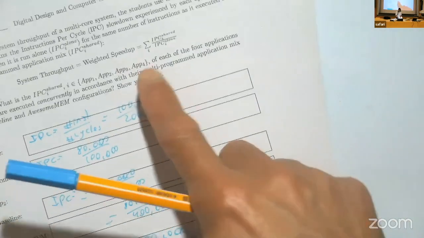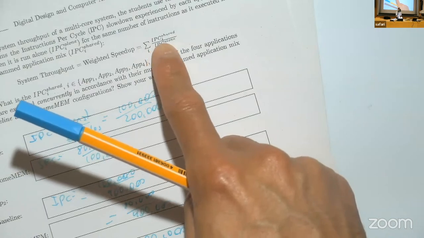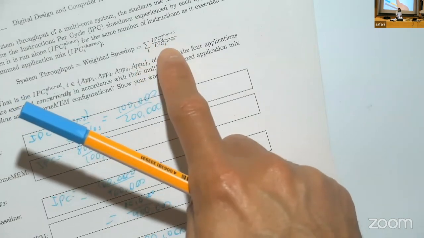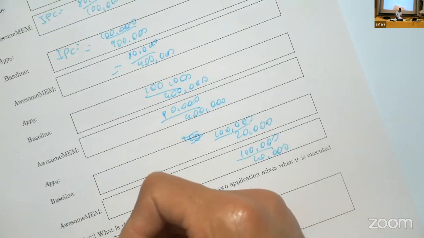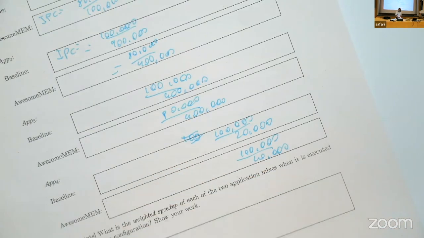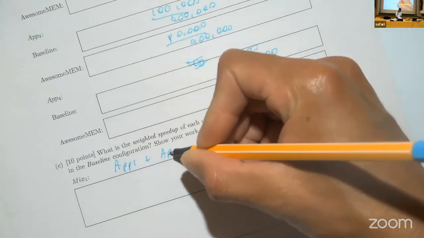So for weighted speedup, you need to divide the IPC when running in a shared environment by the IPC when running alone. So this is going to be for mix 1, which has application 1 and application 2.